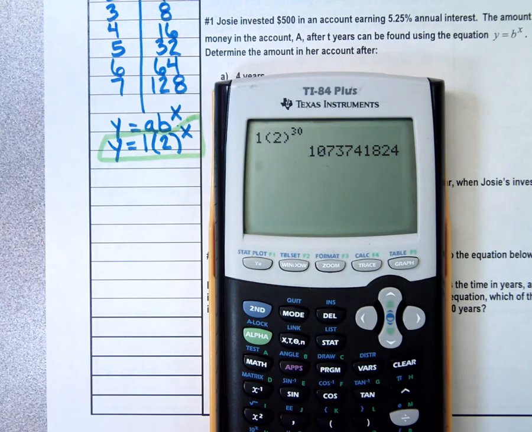1,073,741,824. And then if I wanted to know how much that was in dollars, you can move your decimal over, or you could just divide by 100. And this is just on day 30. So on day 30, how much do you get in dollars? $10,737,418.24. That's just on day 30. That's not including what you got on day 29 and day 28 and day 27 and day 26, etc.